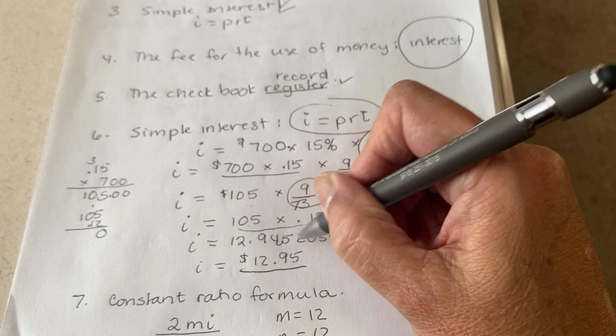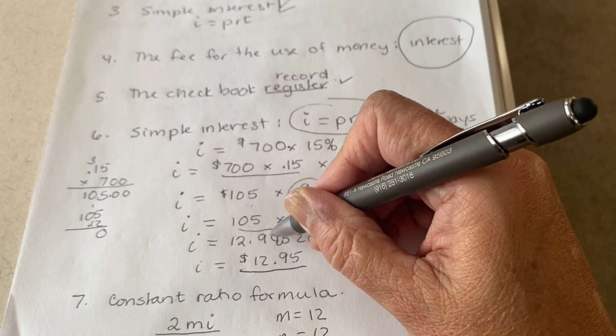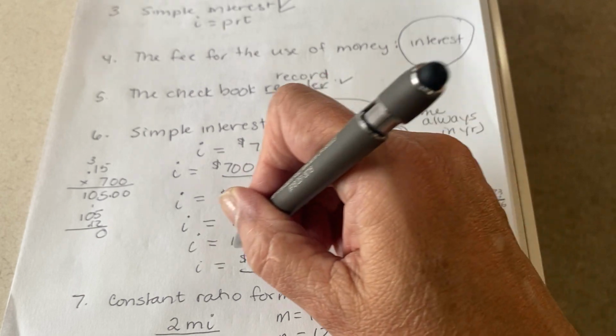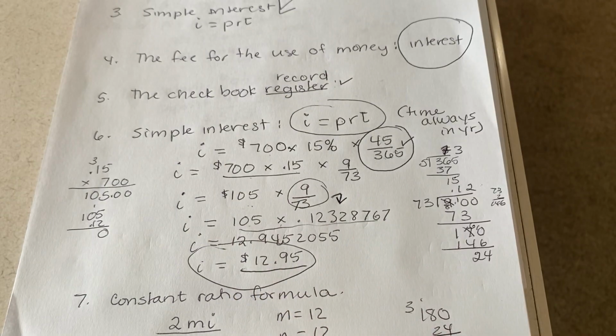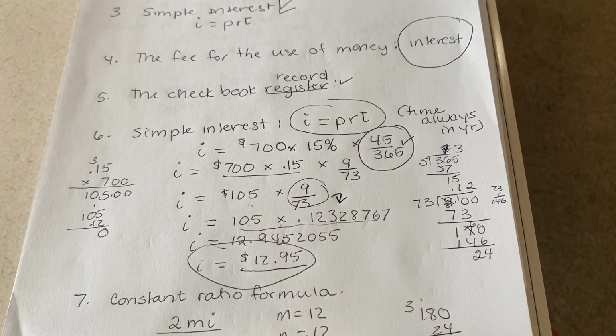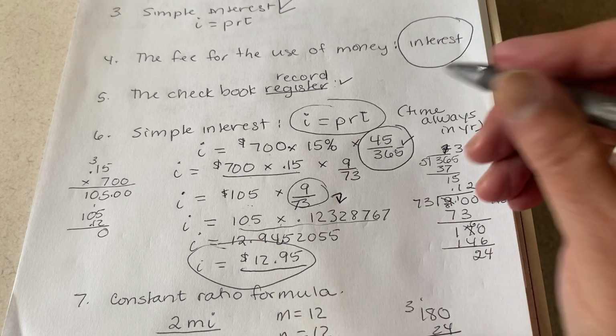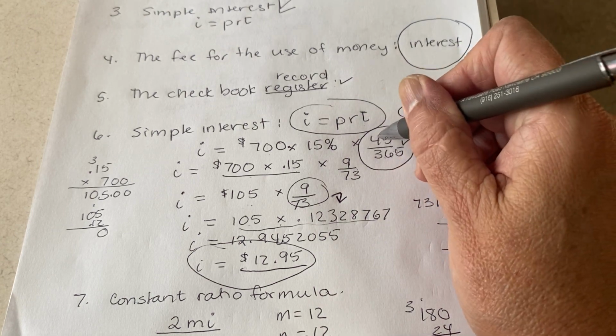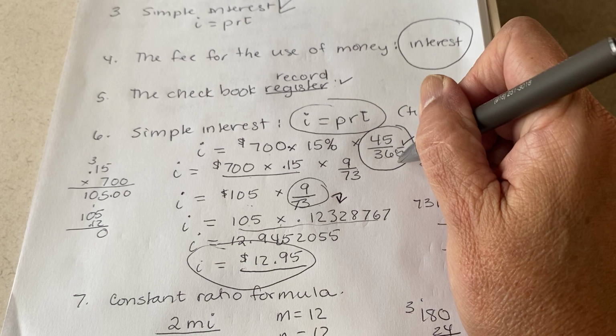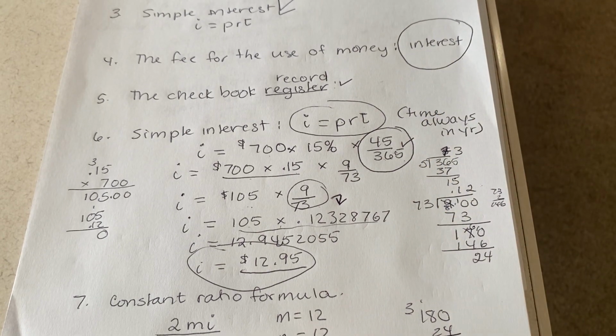I rounded it to the higher number, so $12.95 would be the answer. The only thing hard is that we have to do the time in years. So we had to do 45 over 365 days in a year, because it was only for 45 days.